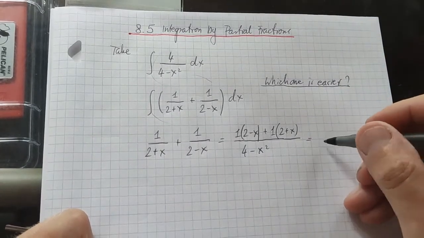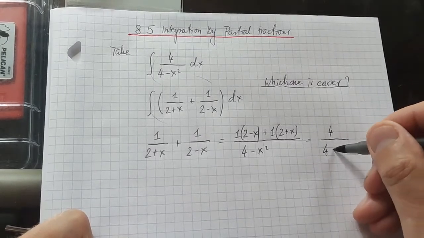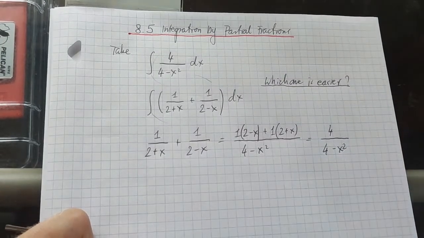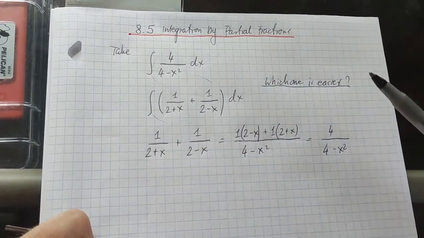I'm exactly getting 4 over 4 minus x squared. We can see that these two expressions are the same.